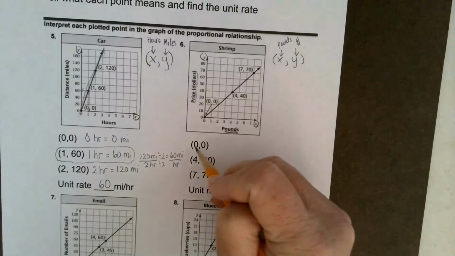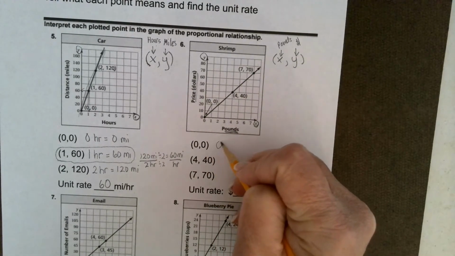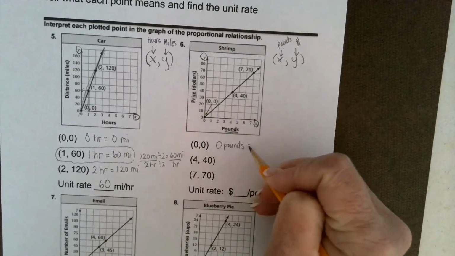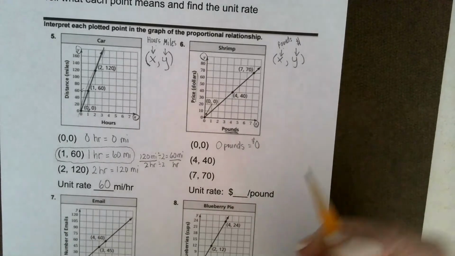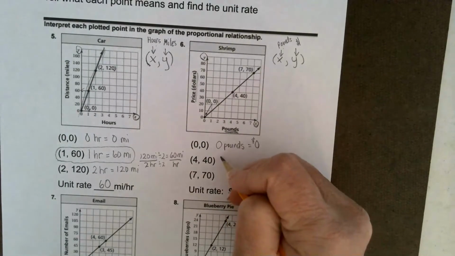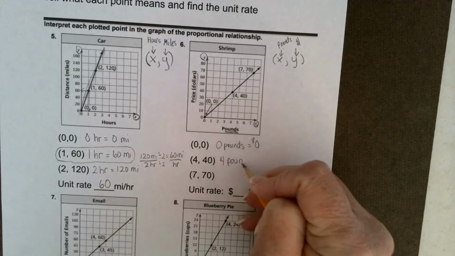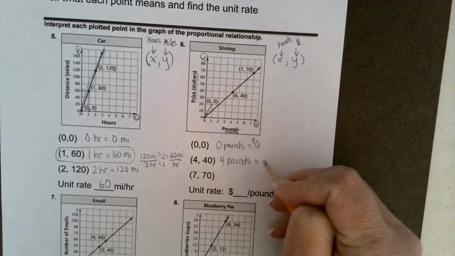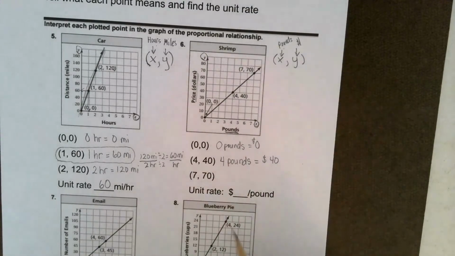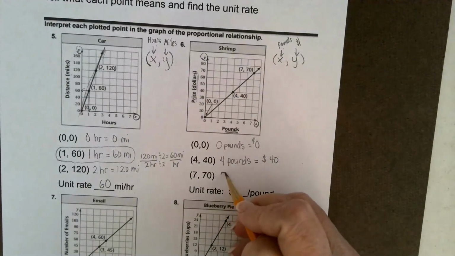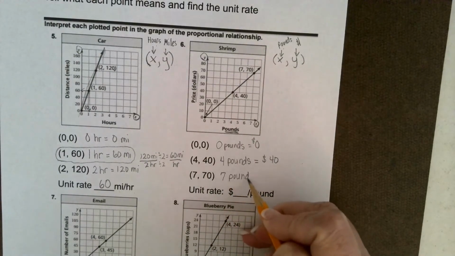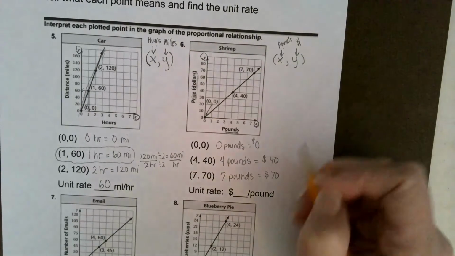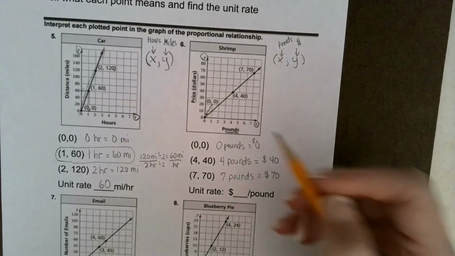So in this graph, the 0, 0 means 0 pounds equals $0. This means 4 pounds, because the x comes first. 4 pounds is $40. And this one is 7 pounds is equal to $70.